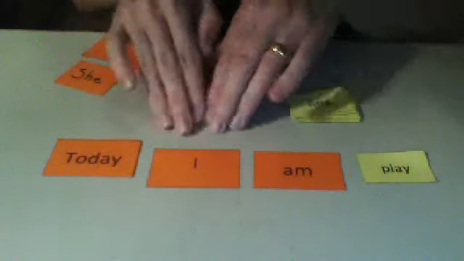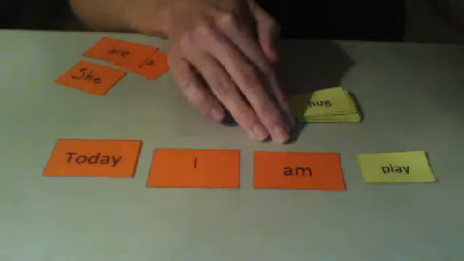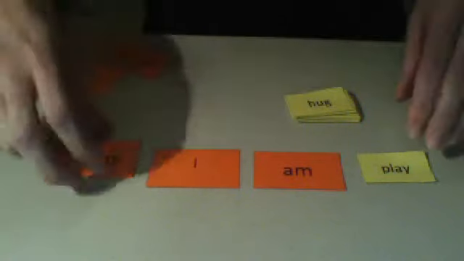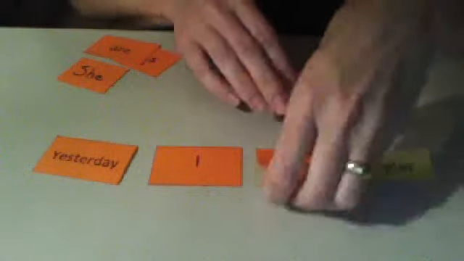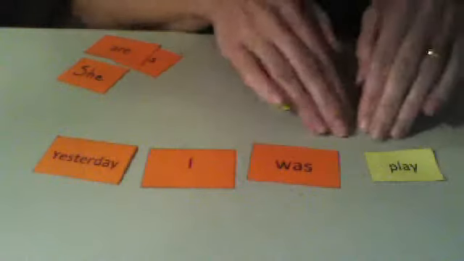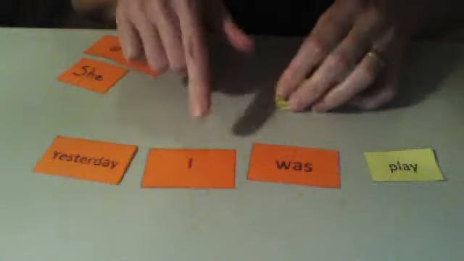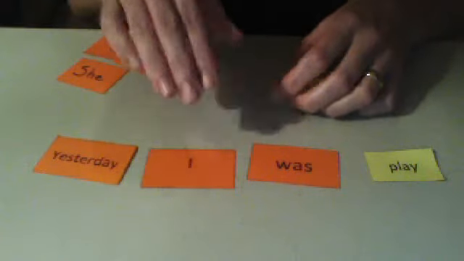So today I am playing on the playground. Yesterday I was playing, and this can be done with all the different pronouns: he, she, we, they.